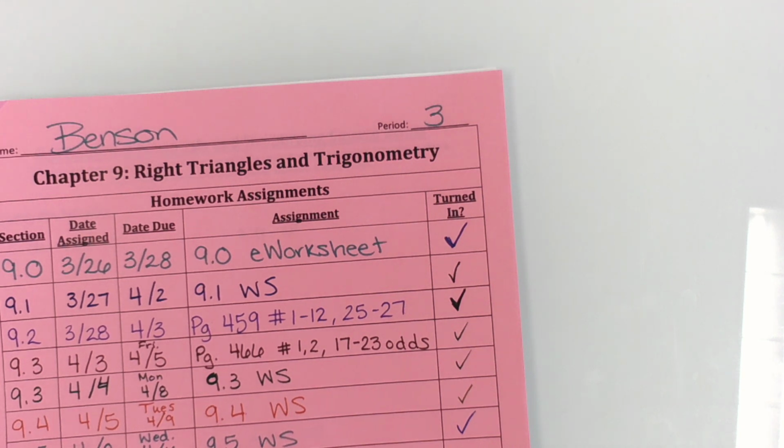I do plan to show you guys your quizzes from yesterday here in a couple minutes. So I do have them graded. They're just not in the grade book. I do plan to show them to you.